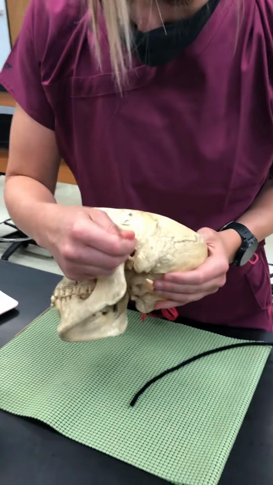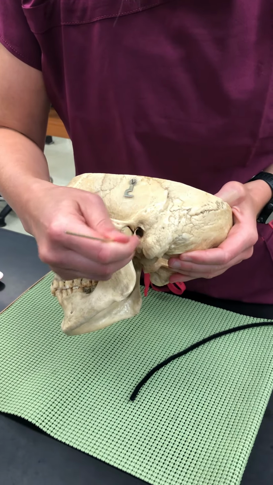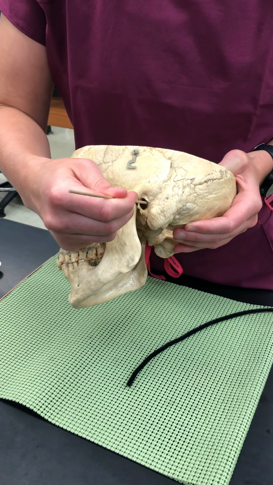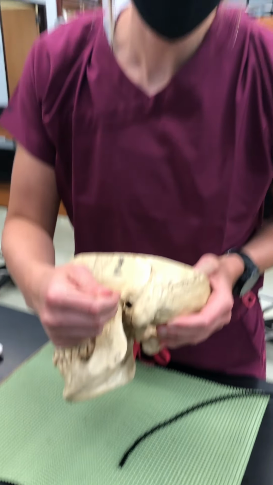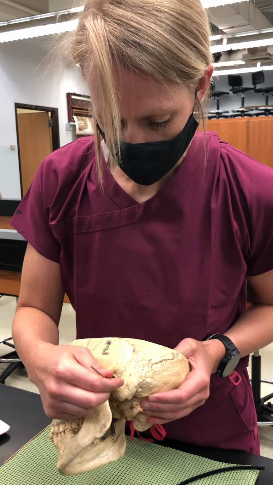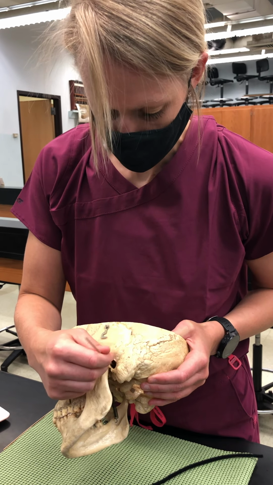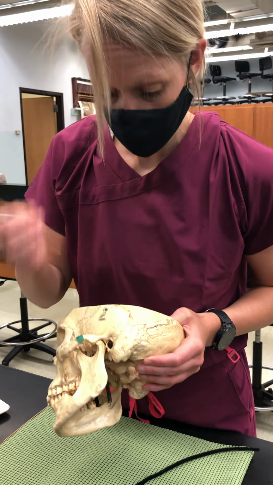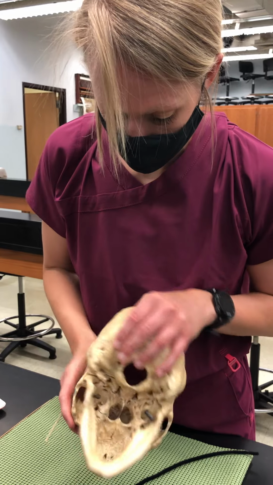We've got this hole a little bit anterior to that process. This is called your external acoustic meatus. This is where your ear is. And we'll enter into the ear canal, okay, your auditory tube, and then into the internal ear structures.